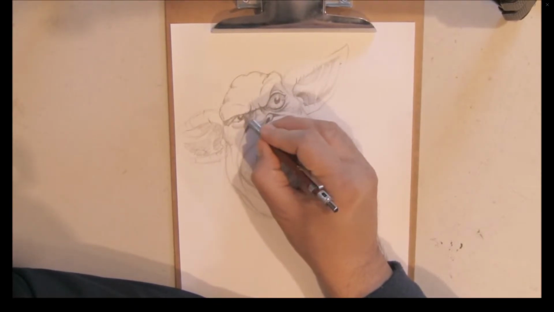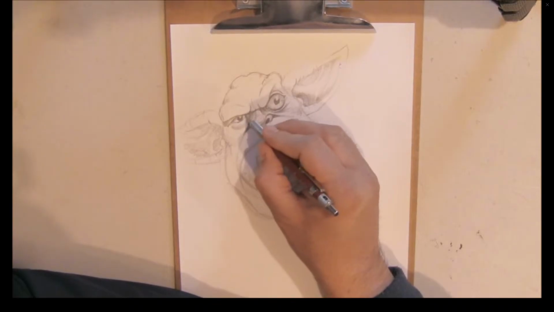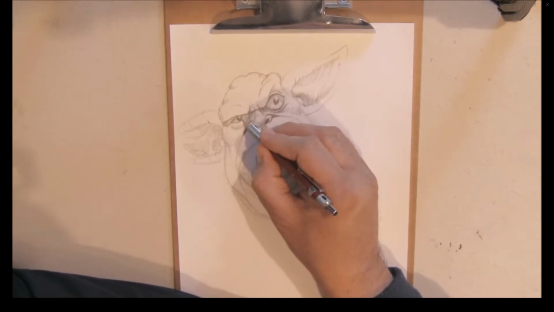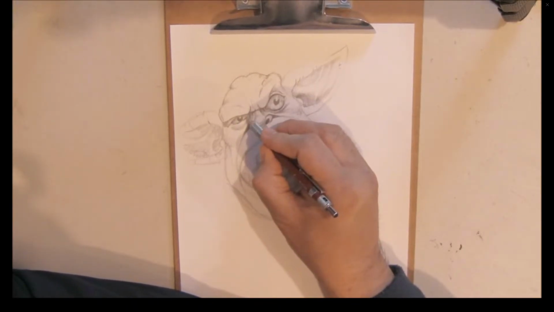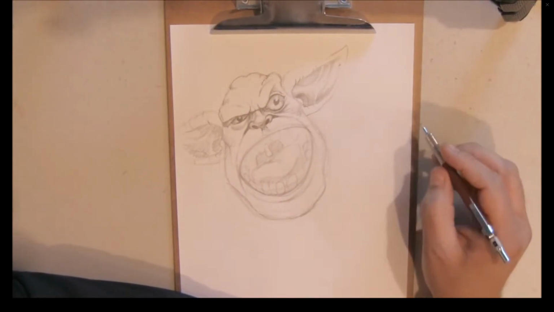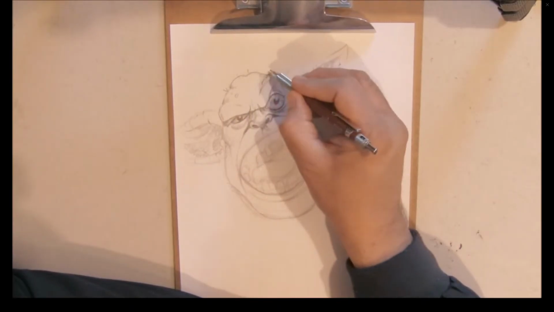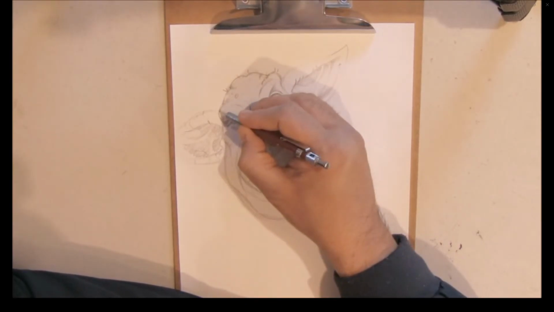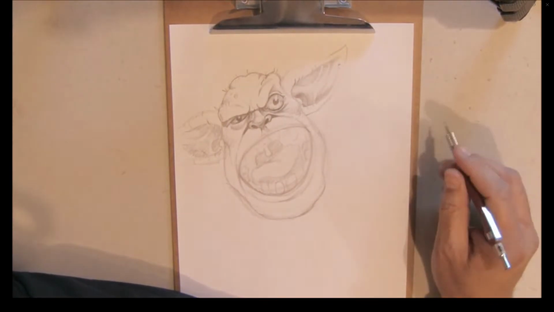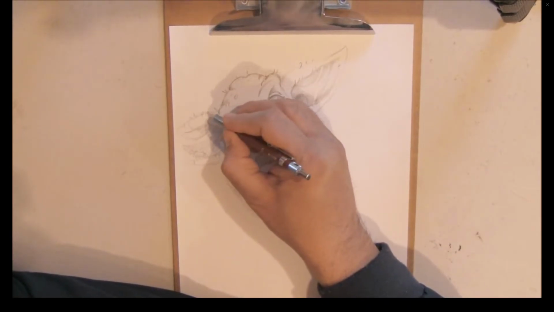Of course, this eye will be darker because it's more closed. There we go. Give him some hairs. Maybe some hairs on his ears.